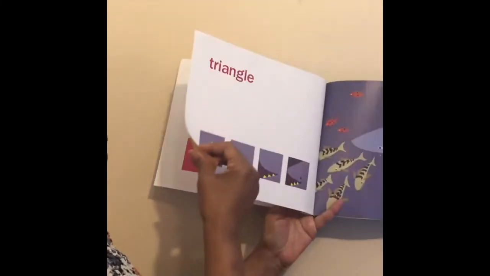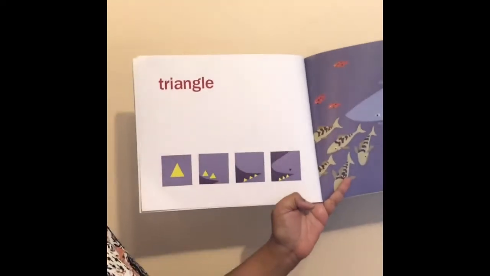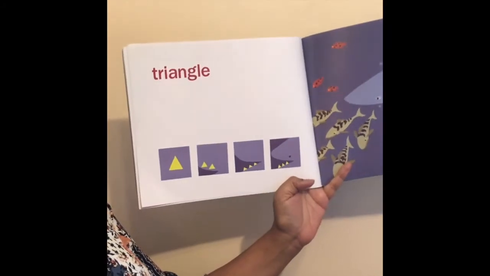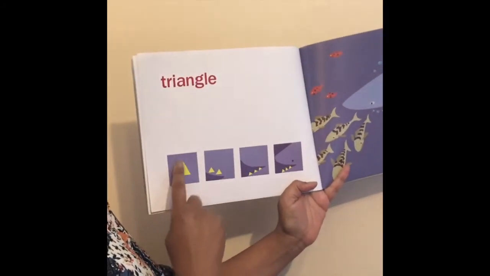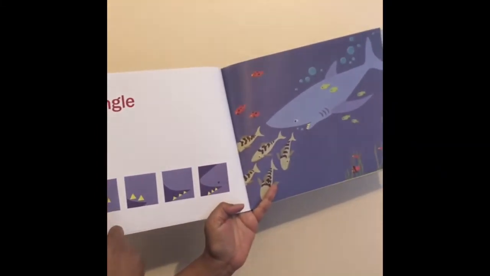Let's look at our next shape. Our next shape is a triangle. Here's a triangle. A triangle has 3 sides and 3 points. Let's count them. 1, 2, 3. Let's count the points. 1, 2, 3.